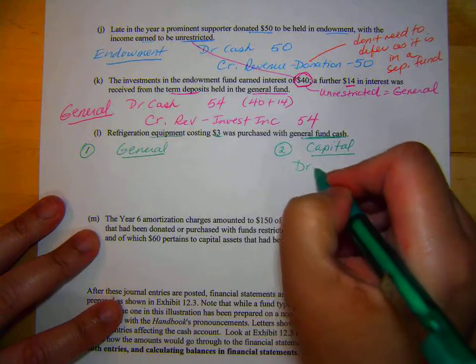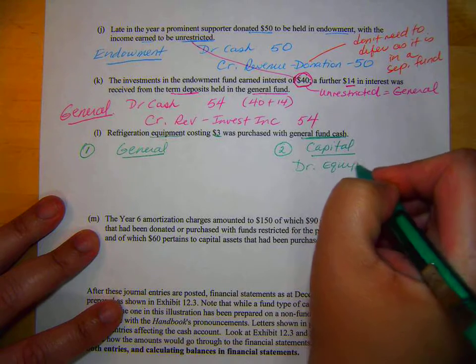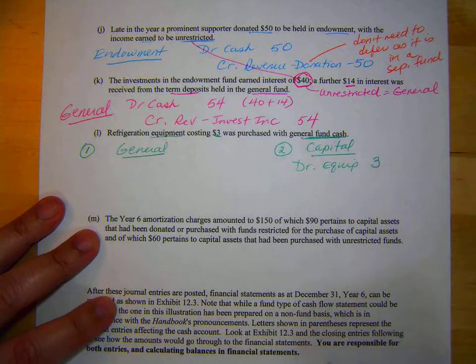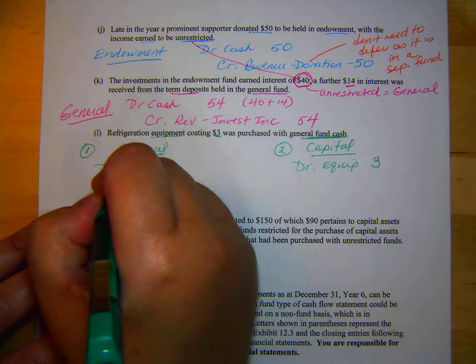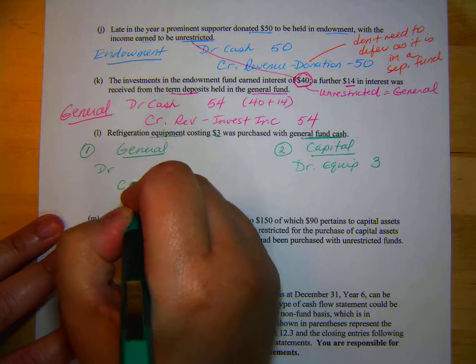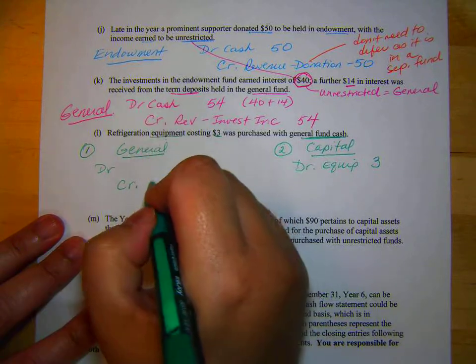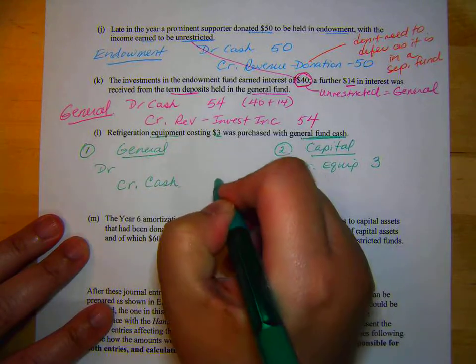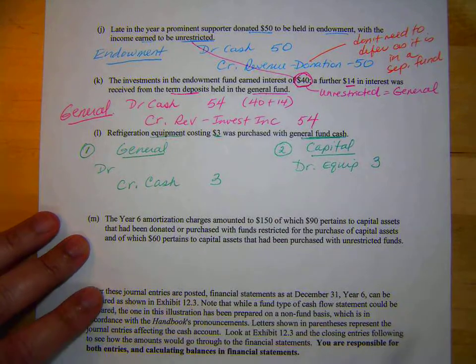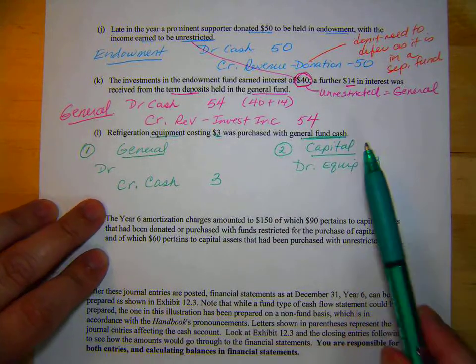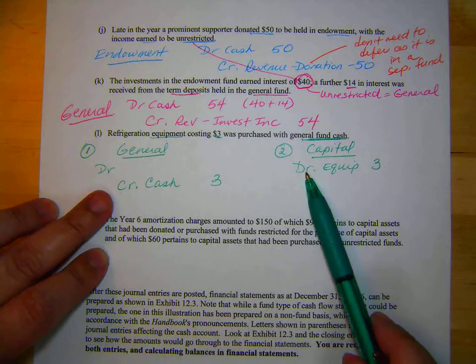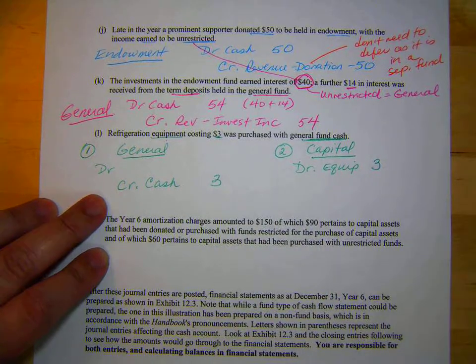So we're going to debit equipment for 3. And here, we'll leave the debit for a second, we're going to credit cash for 3. So what we have is two different funds with a debit and a credit crossing it over.